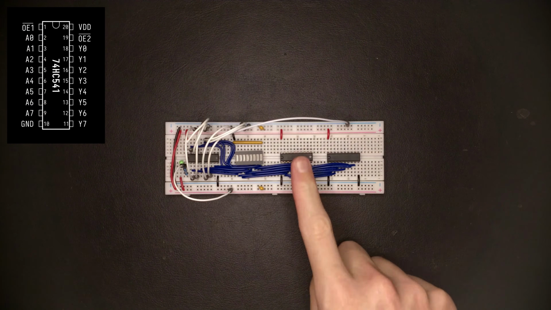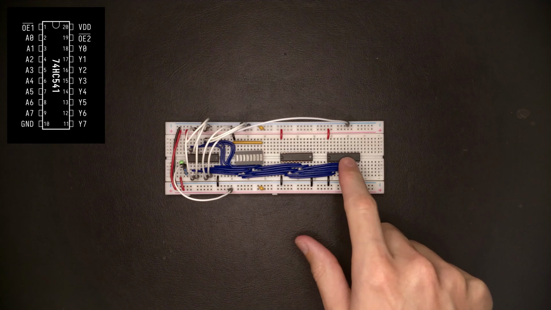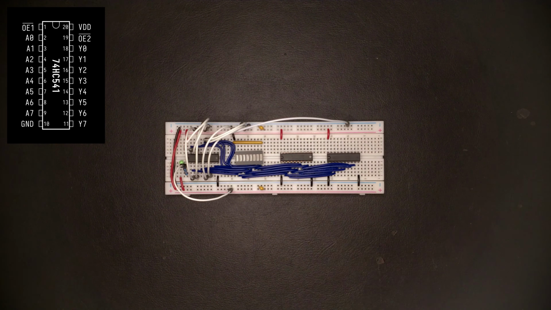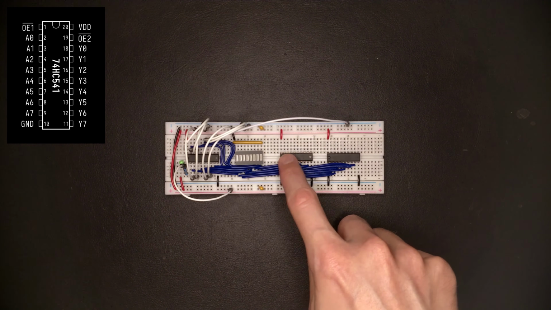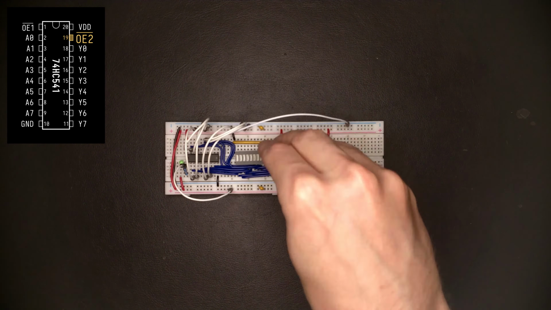Now we'll want to be able to see which of these chips in the register file is currently driving a value onto the bus. So what we should do is probably add an LED to the output enable input to see which one is active.